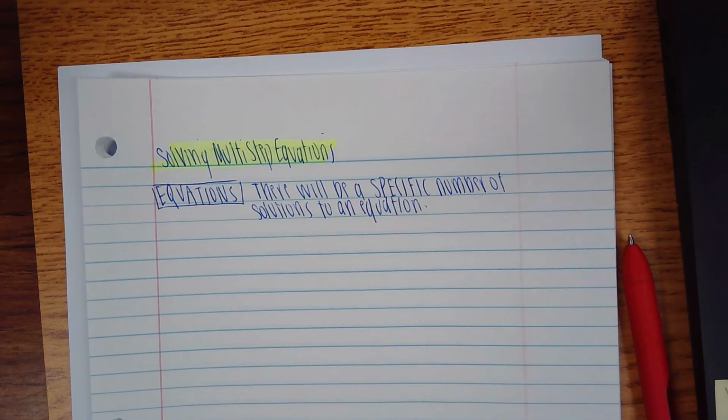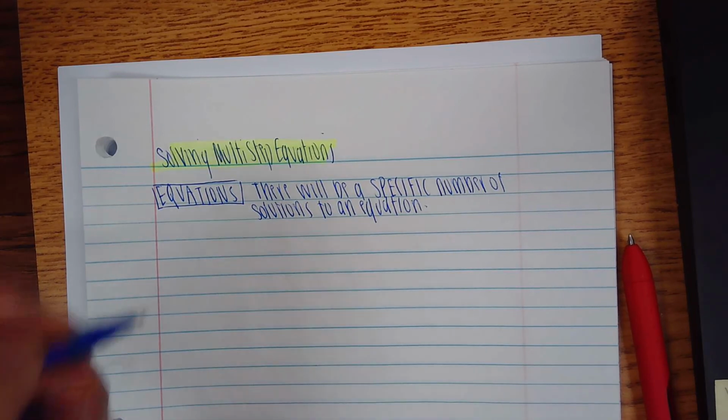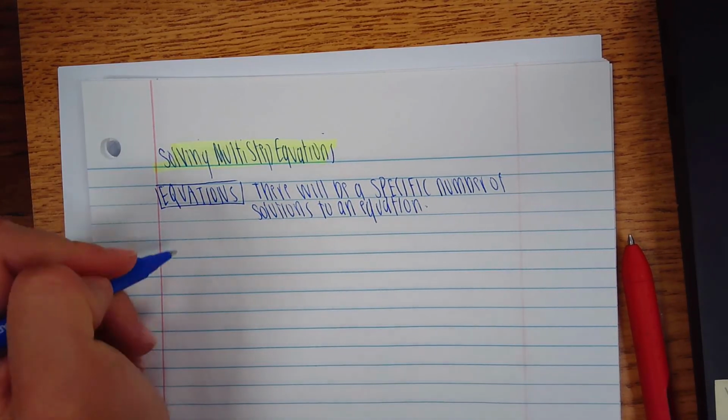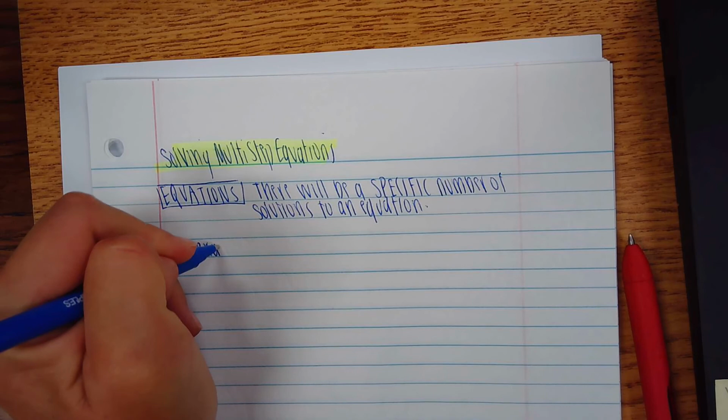It could be one, it could be none, it could be infinitely many. So we want to figure out what they're doing, how many solutions there are, if there are any, and what it is. We're going to break this down into an example and the steps. So here's our example.